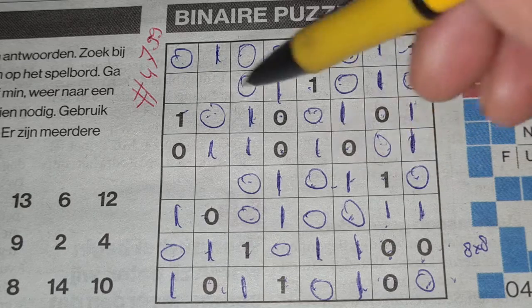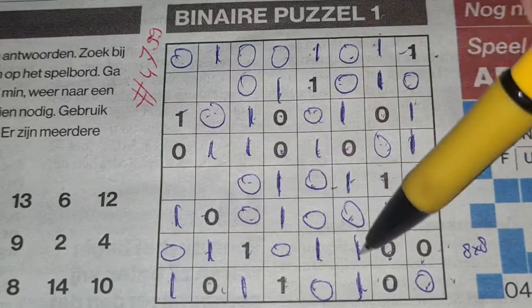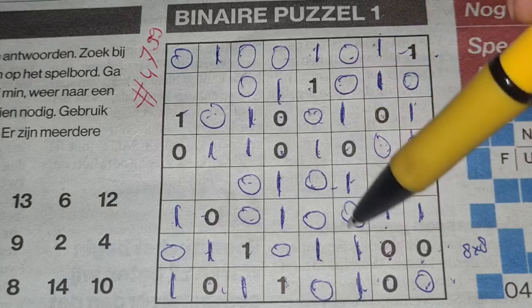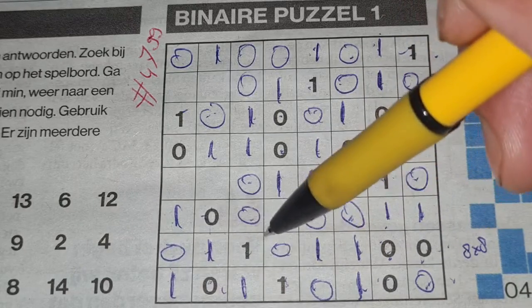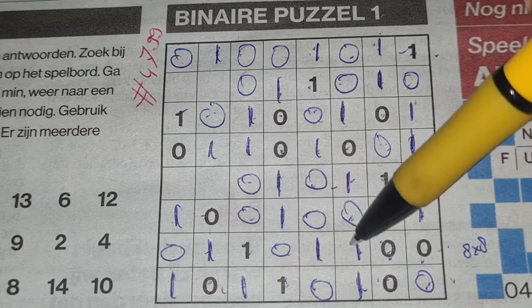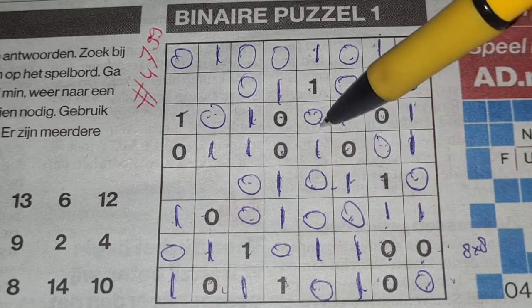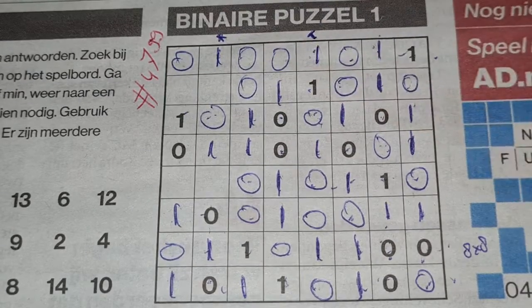Should be the columns. Okay, 100, 101, 101. No, then 010. We have 010 here. 010 here. 010. This column and that column.